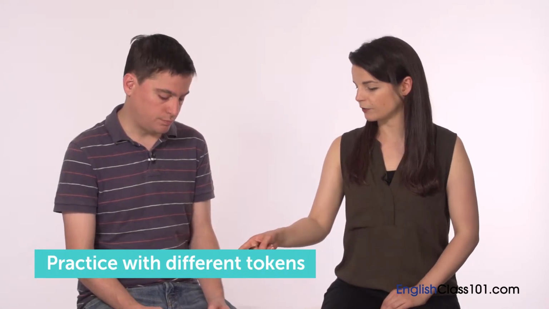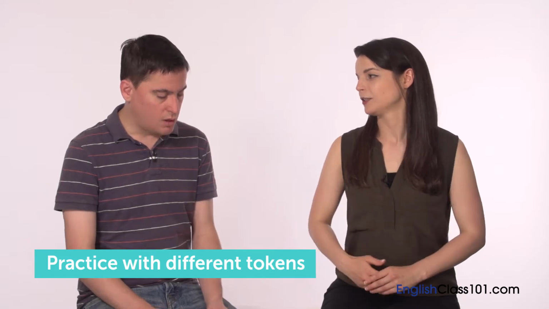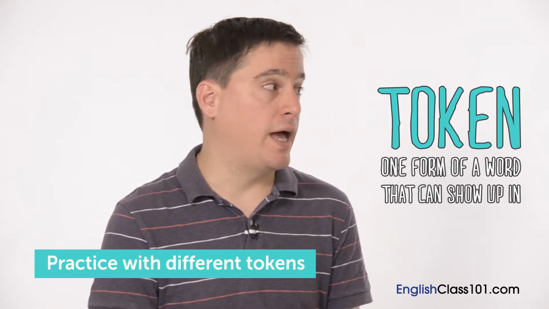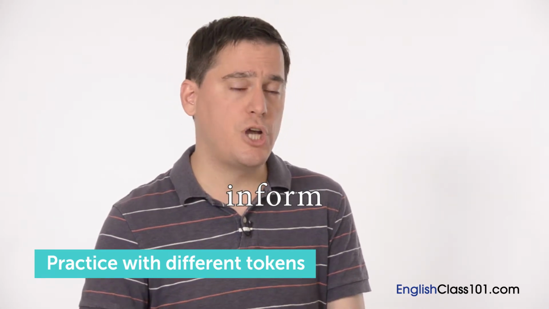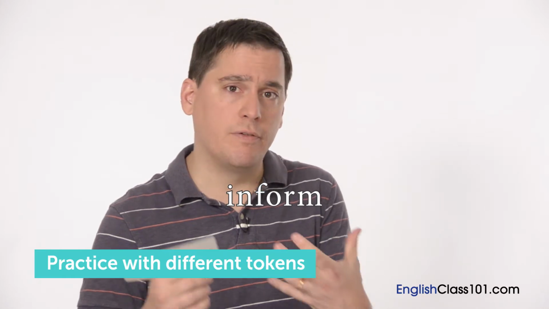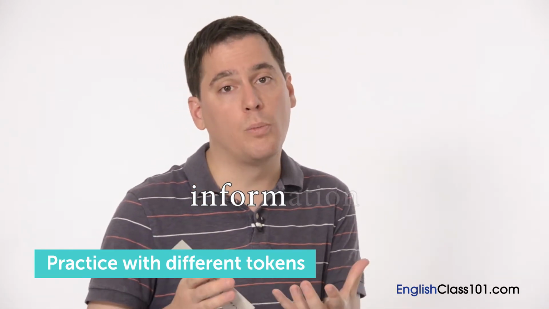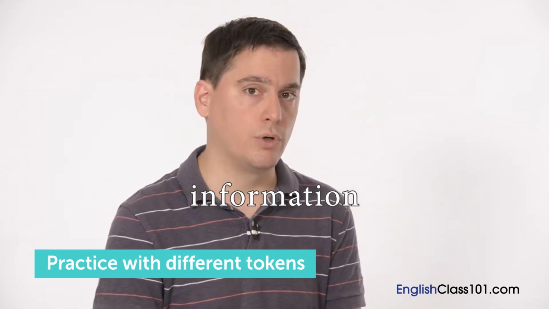And just to be clear for everybody watching, what would you define as a token? A token is one form of a word that can show up in other different forms. So for example, if I'm changing a verb to a noun, if I'm getting from inform to information, that's a different token. So inform would be a verb token or verb form. Information would be a noun token or a noun form.